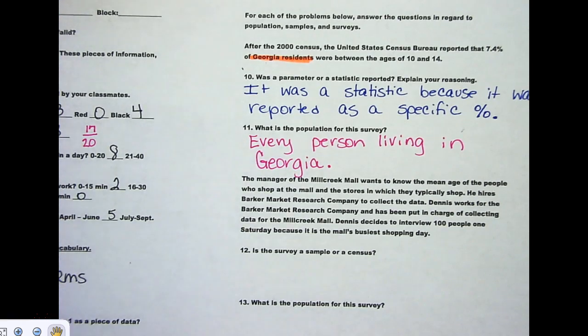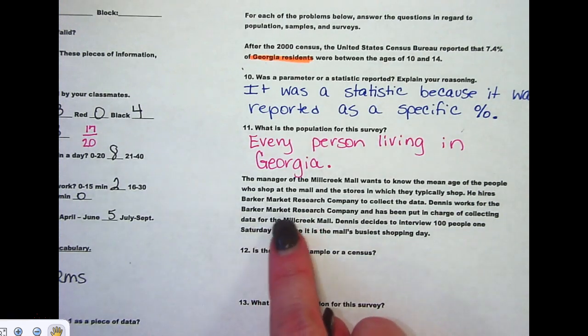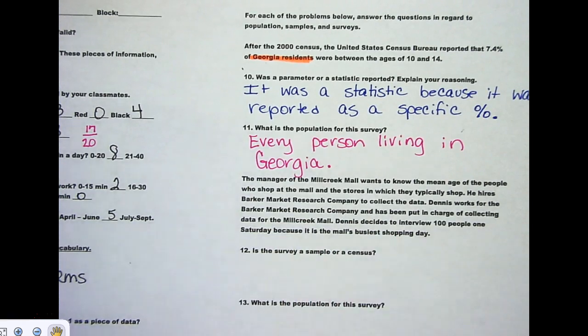The manager of Mill Creek Mall wants to know the mean age, that means the average age, of people who shop at the mall, and the stores in which they typically shop. He hires Barker Market Research Company to collect the data. Dennis works for Barker Market Research Company and has been put in charge of collecting data for the Mill Creek Mall. Dennis decides to interview 100 people one Saturday because it's the mall's busiest shopping day.